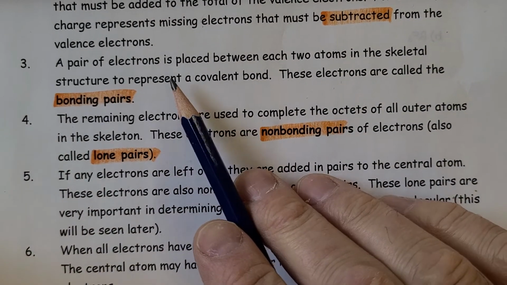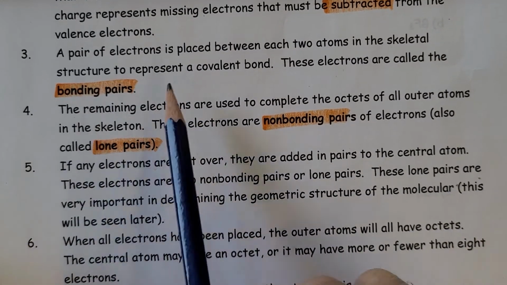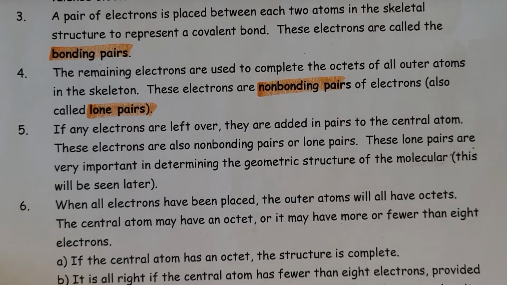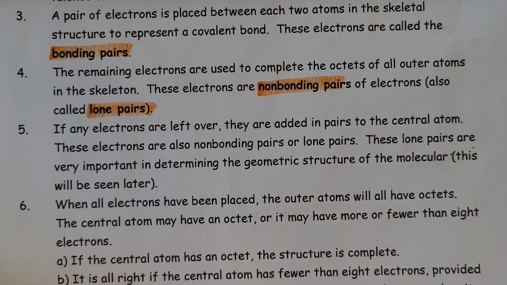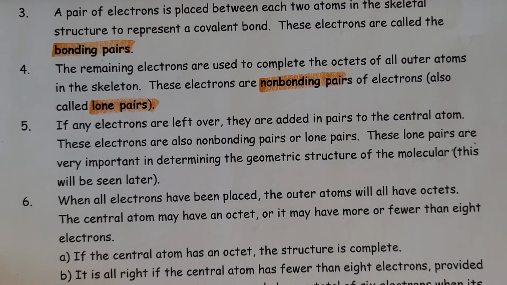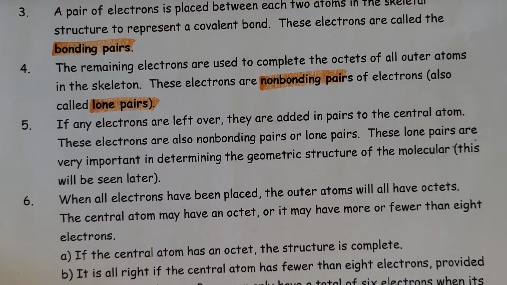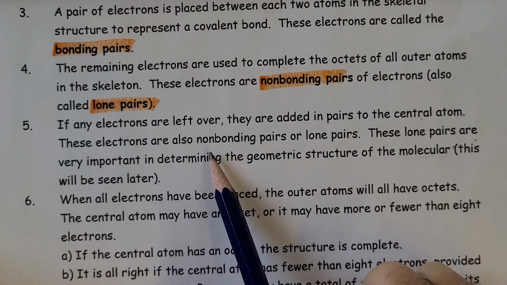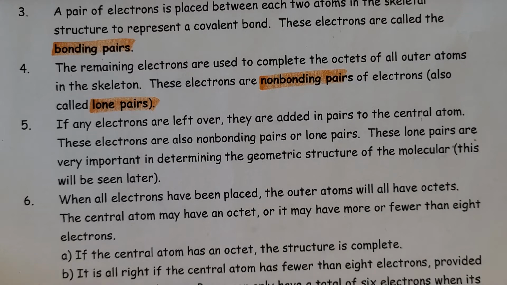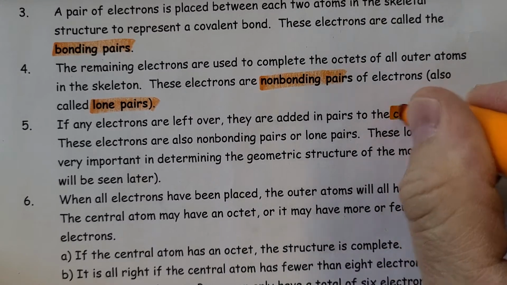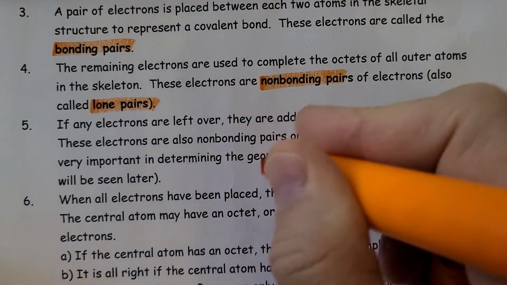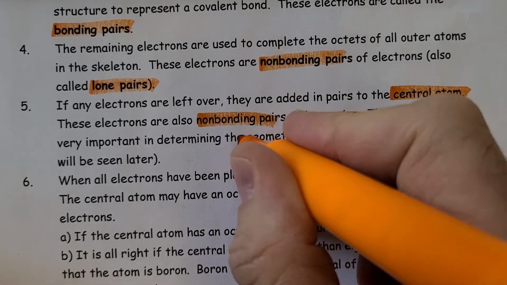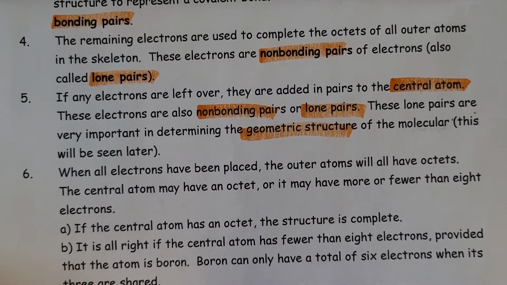And then we looked at how between each atom there'll be a bond. So we'll look at a bonding pair, and anything left over will be a non-bonding pair, which will be around the outer edges of those atoms. And I think that's where we left off. So if any electrons are left over, they're added in pairs to the central atom. These electrons are also non-bonding pairs or lone pairs. So if you have anything extra after all of that, the central atom gets more lone pairs. These lone pairs are very important in determining the geometric structure, as we'll see near the end of MS1.